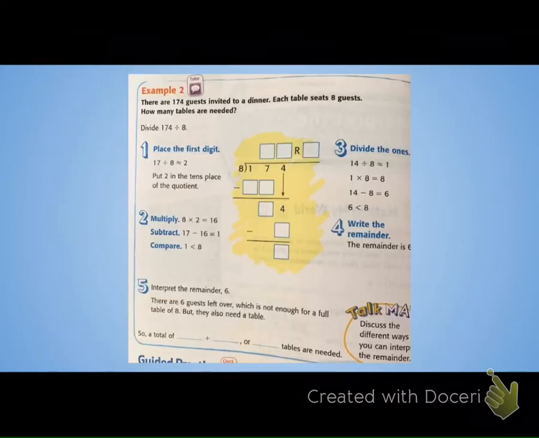All right, example number 2. Let's take a look at this one. In this case, we have 174 guests. Let me get a red pen. It'll be easier to see. And they are invited to a dinner. That is a big dinner, isn't it? Each table has 8 guests in the seats. So how many tables are needed?